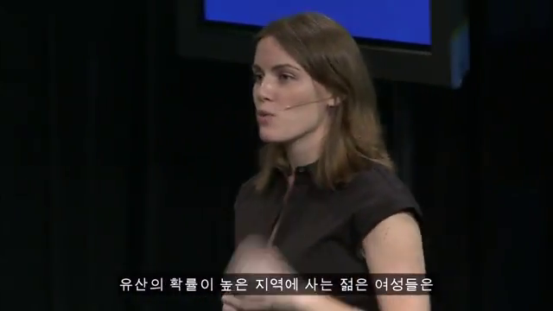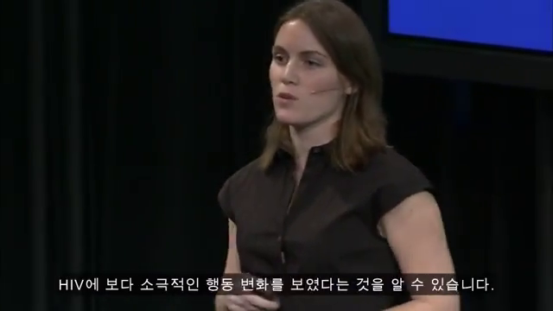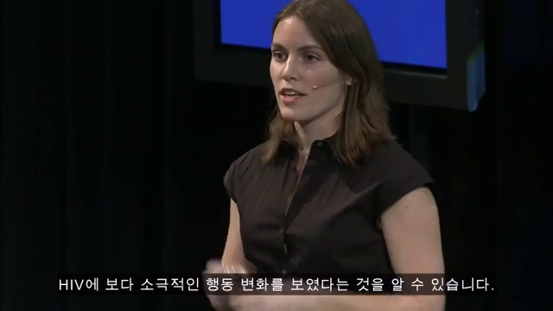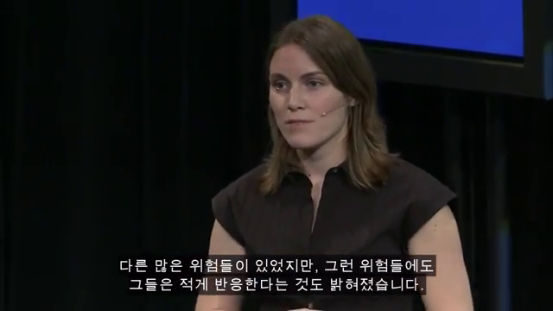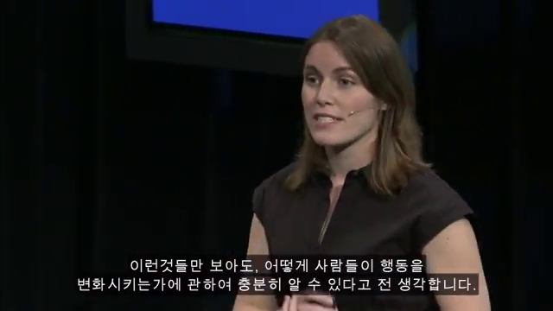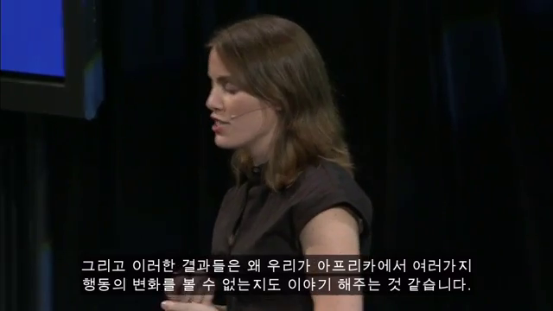This is not just true of malaria. Young women who live in areas with high maternal mortality change their behavior less in response to HIV than young women who live in areas with low maternal mortality. There's another risk, and they respond less to this existing risk. So by itself, I think this tells us a lot about how people behave. It tells us something about why we see limited behavior change in Africa.